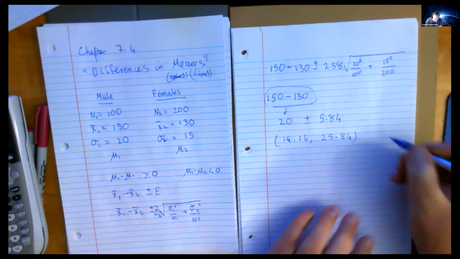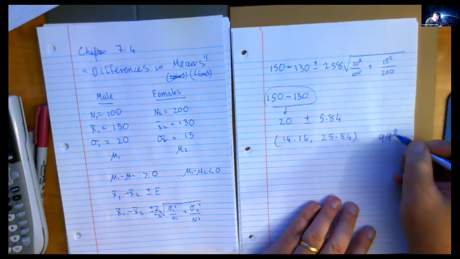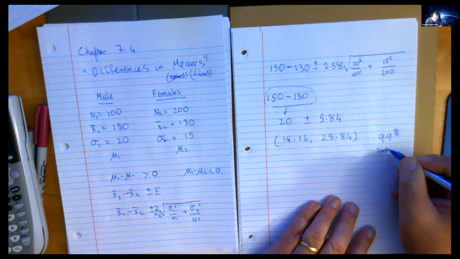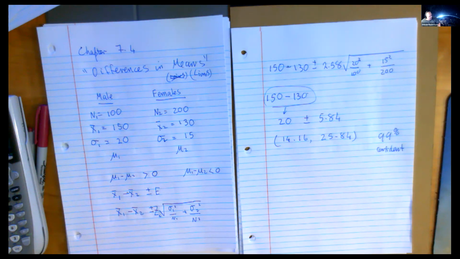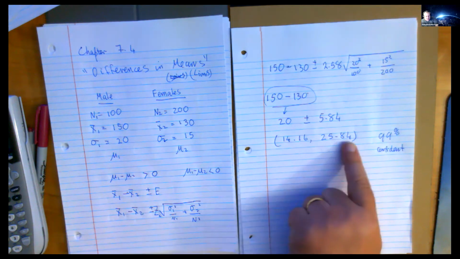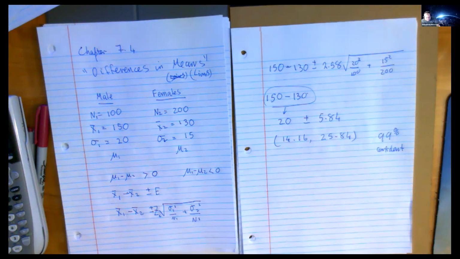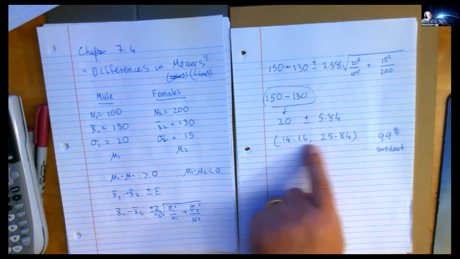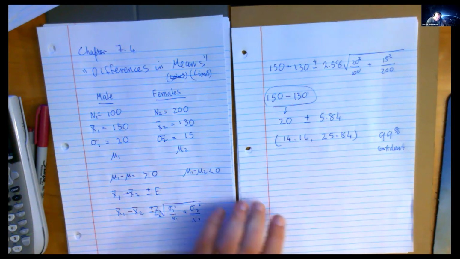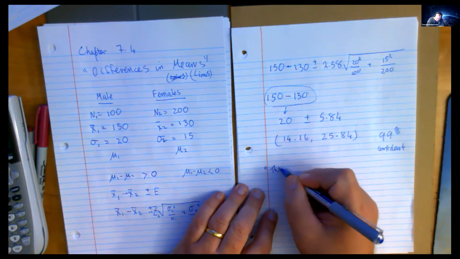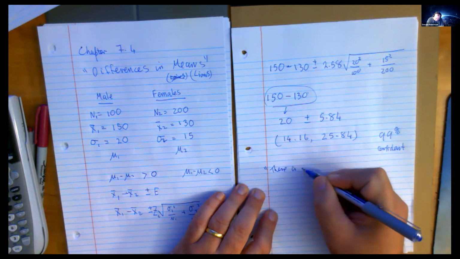So we are 99% confident that the difference in male and female lines is in this range. Are all these numbers positive? Yes. Agreed, they're all positive. Can I now say there is strong evidence?